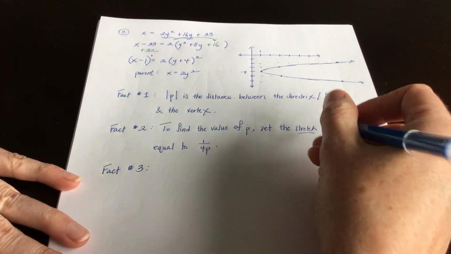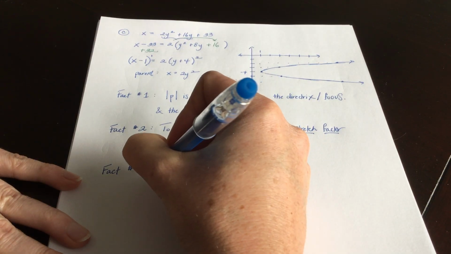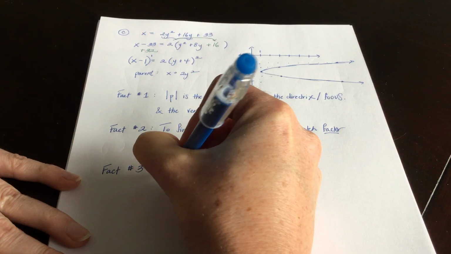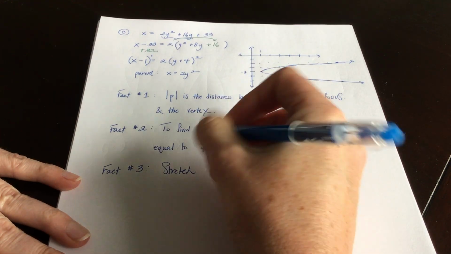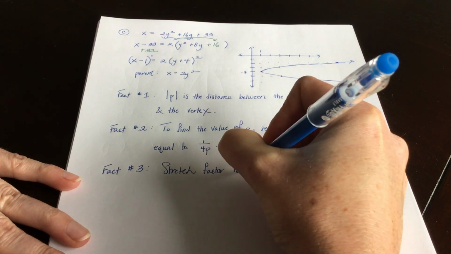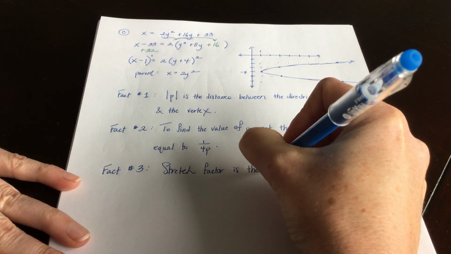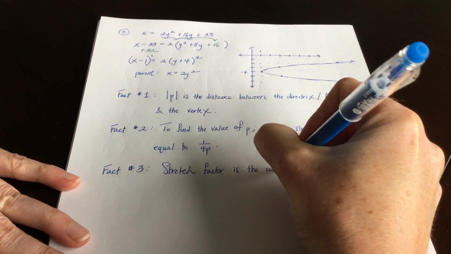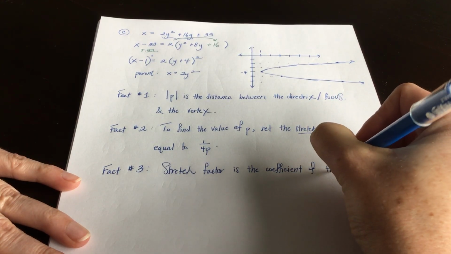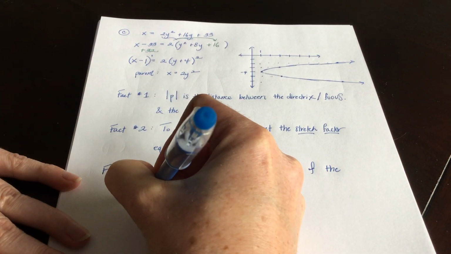And then fact number 3 is about the stretch factor. Whenever I do these problems, I will always treat the stretch factor as the coefficient of the squared term.